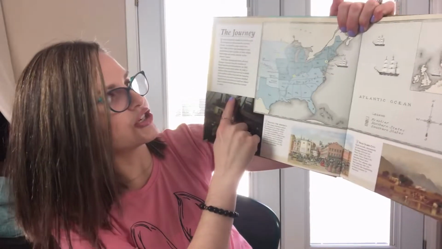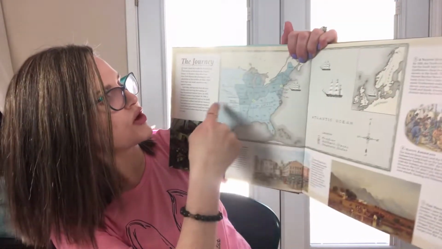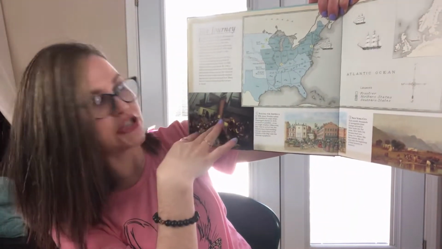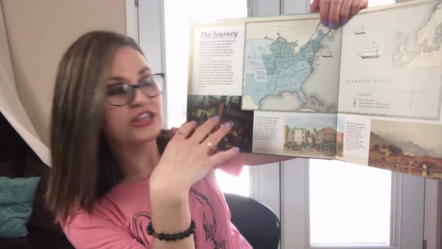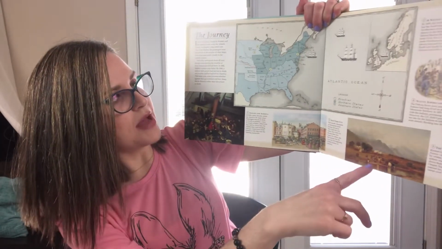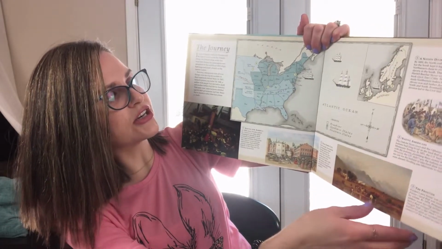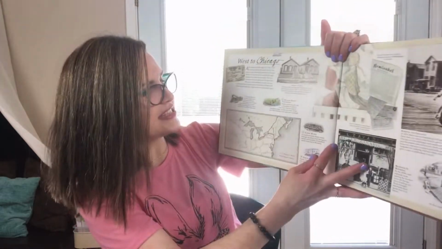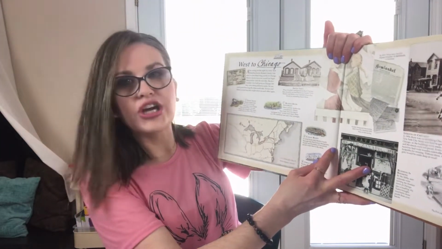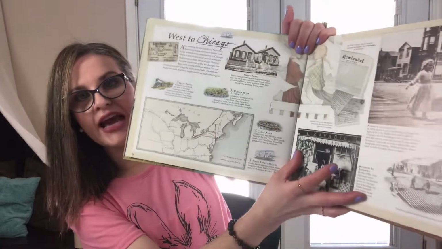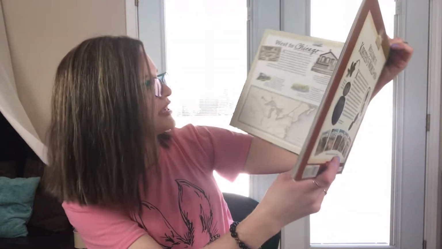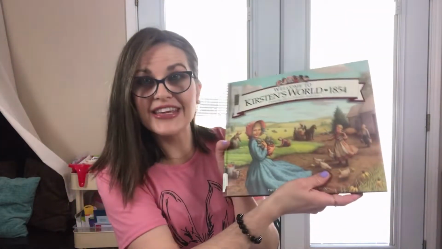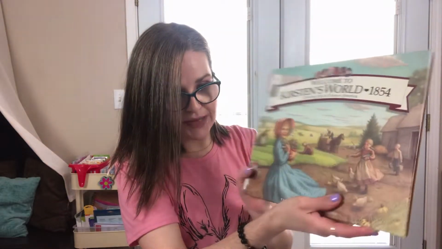So here's the journey. It shows where they were, where they moved to, pictures of how they looked when they were on the ship. Here's the frontier, the nation divided. It talks a little about the Native Americans. Kind of adds a different look at history instead of it just being out of a text. So it's been really nice to have these, and I'm super excited to start it. Okay, so that's a little look inside the book.